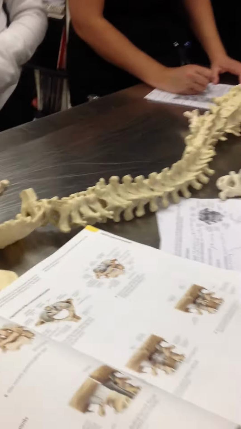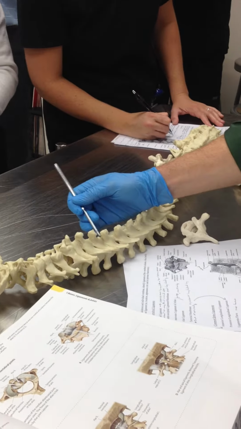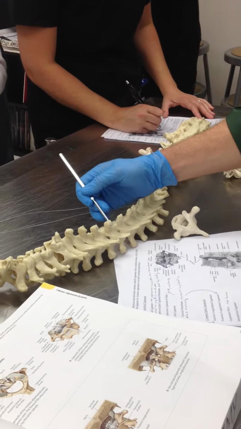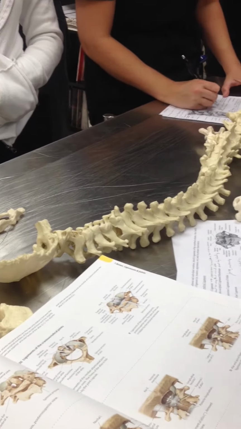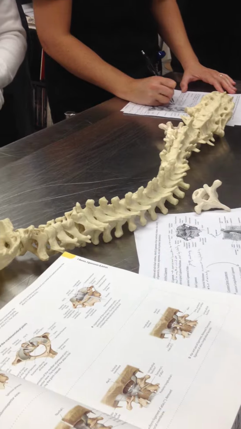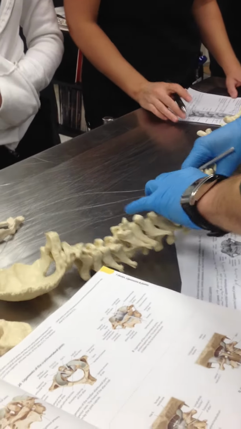Now we've got intertransverse ligament right here, just in between the transverse processes. All right, that's all we have, so fairly straightforward on those. And now we get into kind of the deep ligaments, because again, it makes sense.